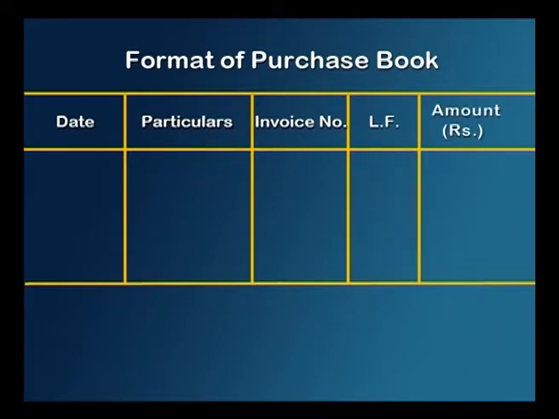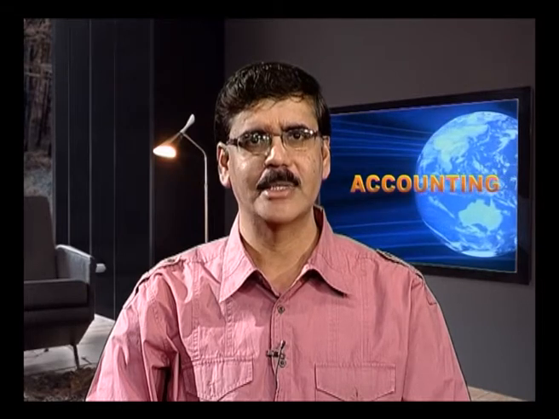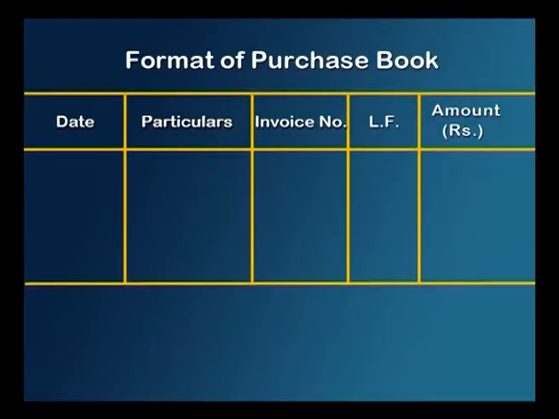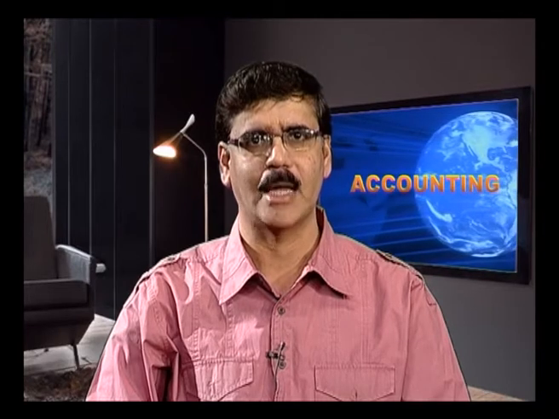Last column, the amount column, is a self-explanatory column and is meant for recording the amount of transactions. This column shows the amount of purchase. What is important to note is that this column exhibits the net value of the transaction after deducting trade discount if any. As against normal journal, this column is not divided in two sub columns. The reason for having one column amount is that this book records only credit purchase of goods, which shall always be debited. So, the basic nature of this book is debit.